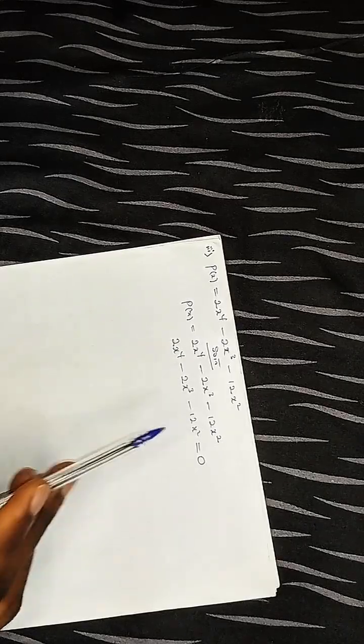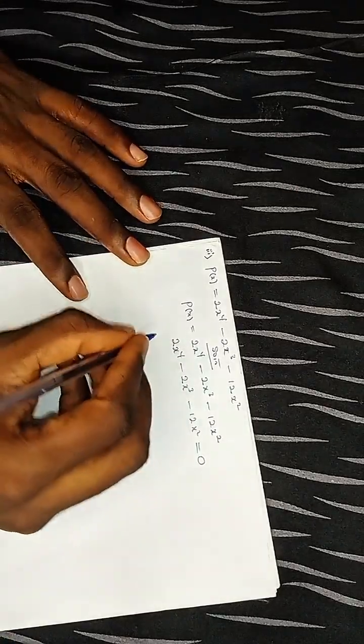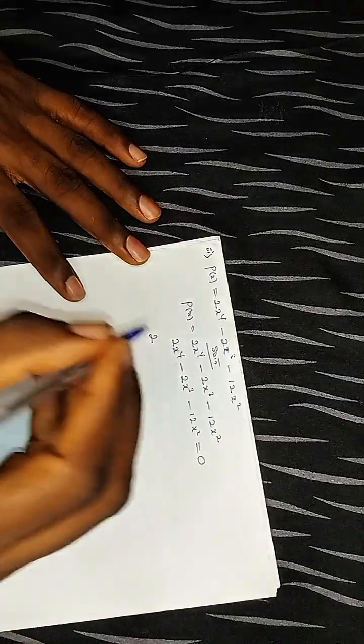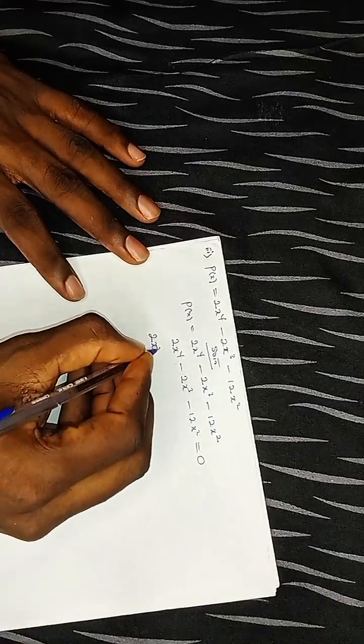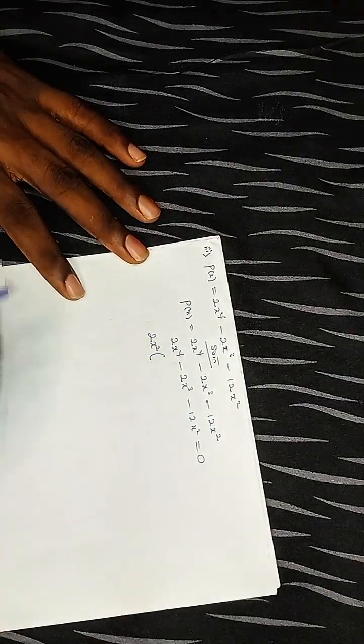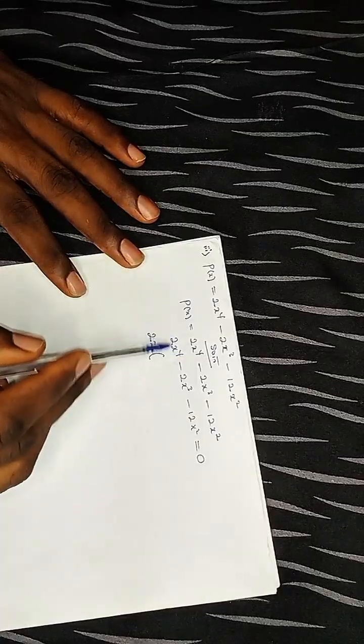2 is here, 2 is here, and 2 is inside 12. So we can decide to factor out what? 2. So if we factor out 2 and x squared, which are the things that are common, what are we going to have remaining?